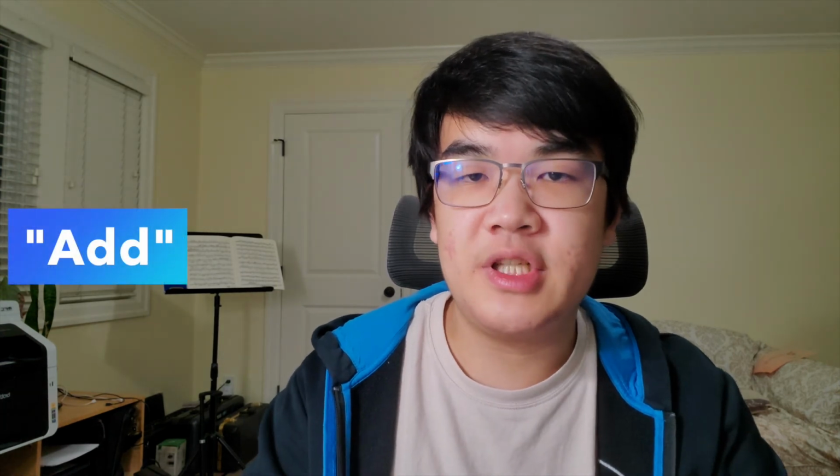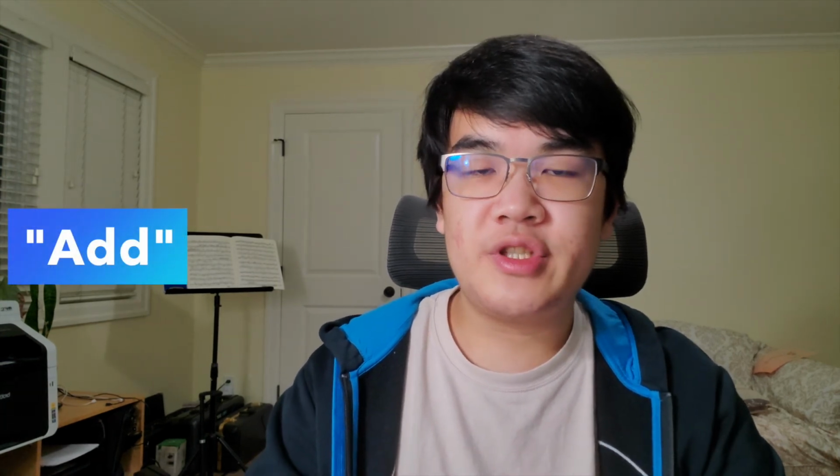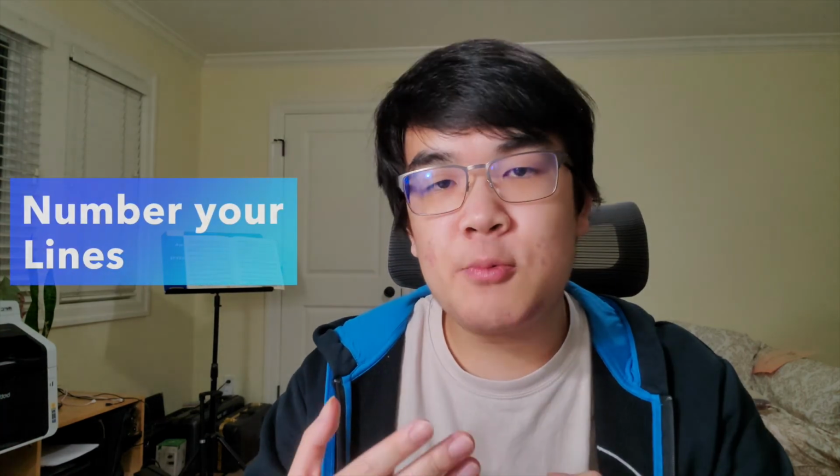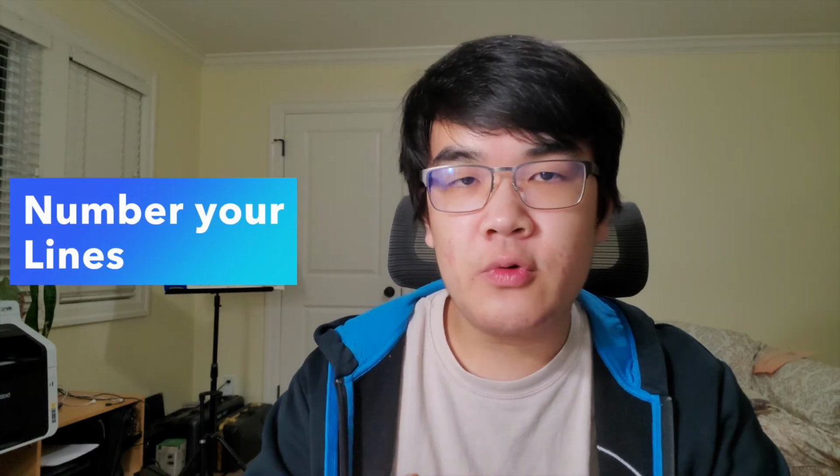If you wanted to add a new line, use the word add to spell out the lines that you want to introduce. Your amendment motion could read like this: that the following section or subsection or paragraph, etc. be added. After the words be added, you would write out the entire text of the lines that you wanted to add. Here it is very important that you number your proposed line, since that will indicate where in the bill your lines will go.